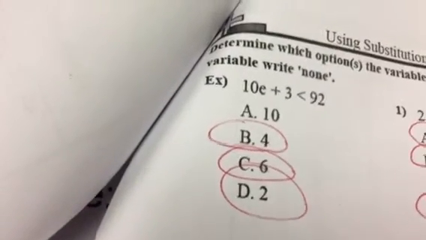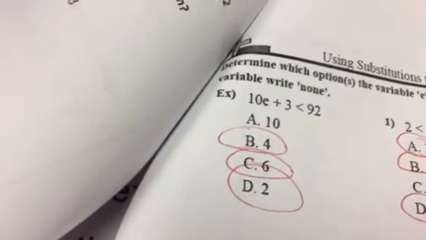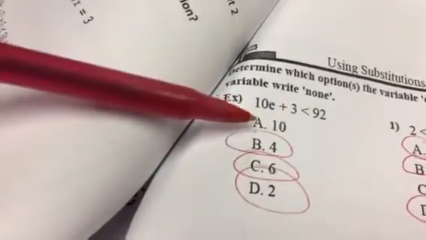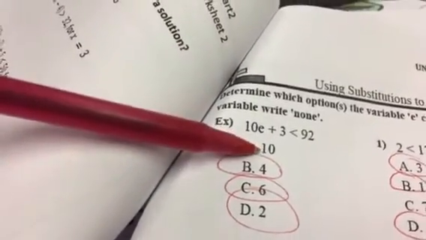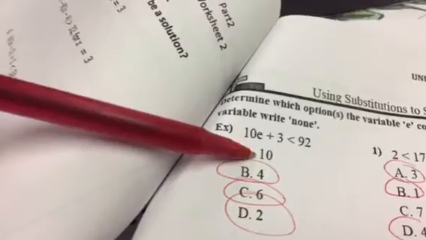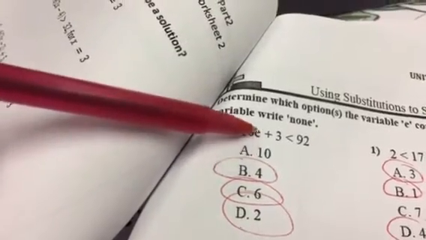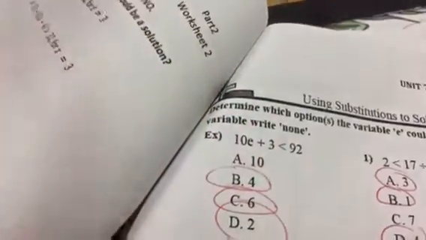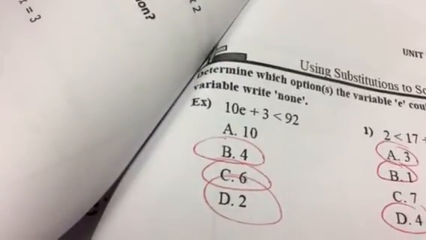So it says example, 10e plus 3 is less than 92. So what you're going to do, and again, this one's already done for you, you would plug in a 10 for e, and you would see if it's true. So if I plug in a 10 for e, that becomes 10 times 10, which is 100. 100 plus 3 is 103. And 103 is not less than 92. So that does not work.